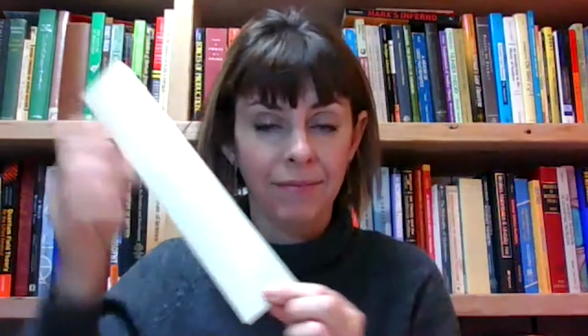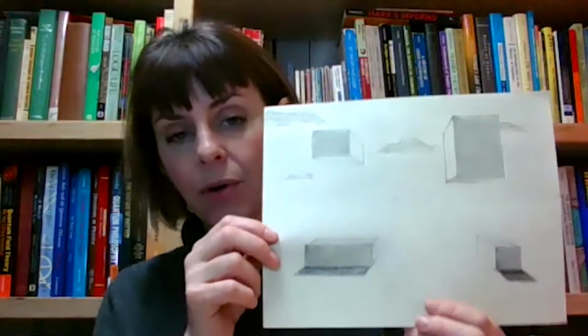I actually just did this with a piece of paper, okay? You don't need a ruler. It's helpful that you don't need a ruler. If you have one, that's great too. You don't need to waste a piece of paper. But so here we go.